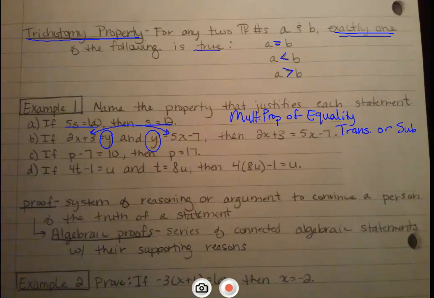How about the next one? If p minus 7 equals 10, then p equals 17. Well, C is a lot like A, but this time we're doing addition. So it's the addition property of equality. And the last one: if 4t minus 1 equals u and t equals 8u, then 4 times 8u minus 1 equals u.